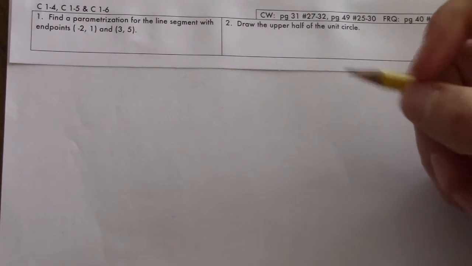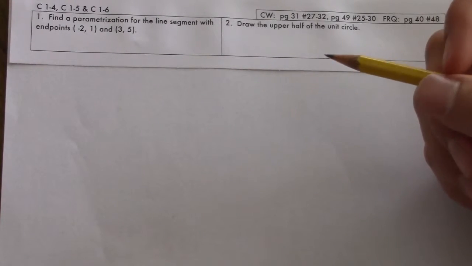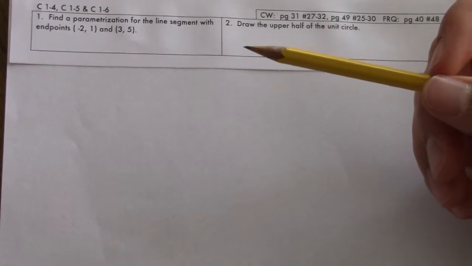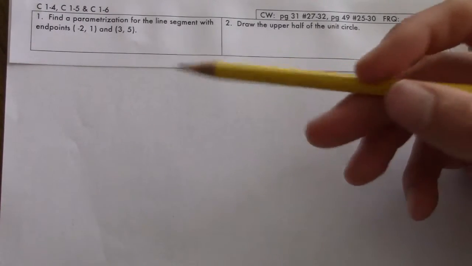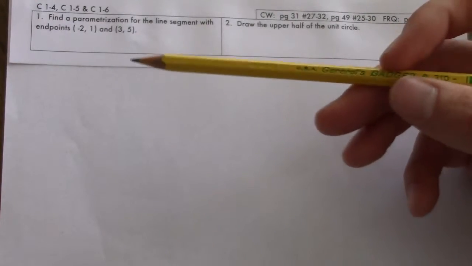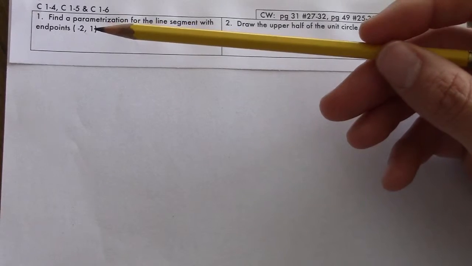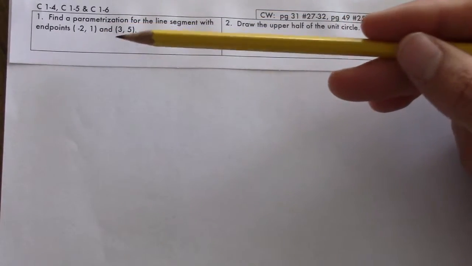So with our parametric equations this time, we're going to go the other way around. Instead of being given the parametric equations, we want to find parametric equations for certain situations. So in this case, we want to find a parametrization for a line segment with these endpoints.